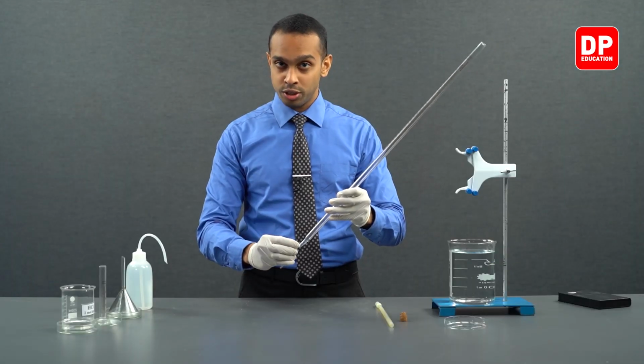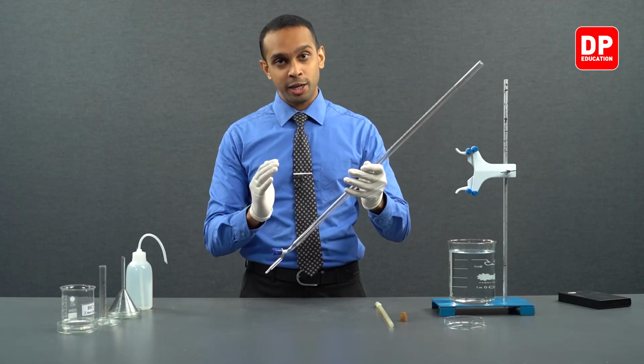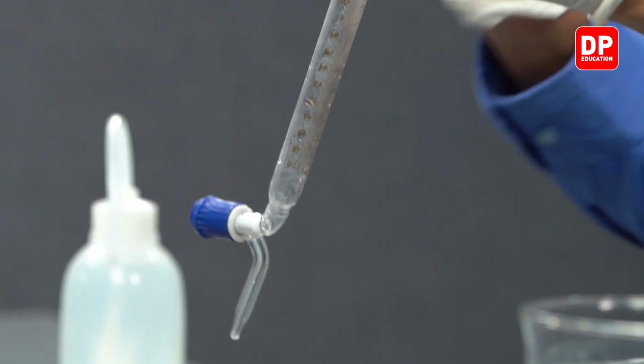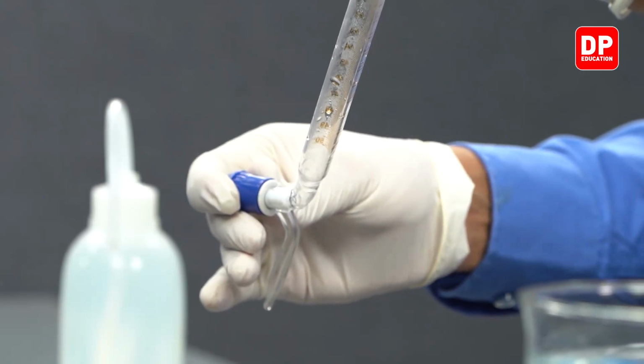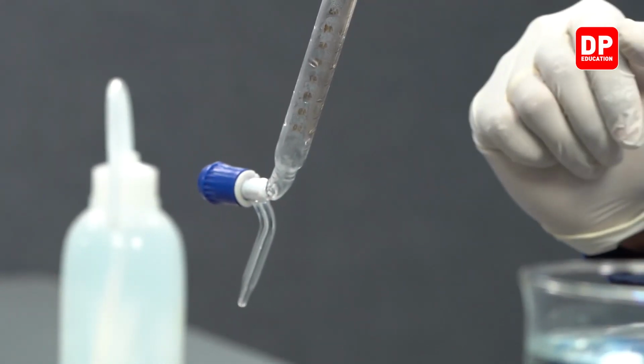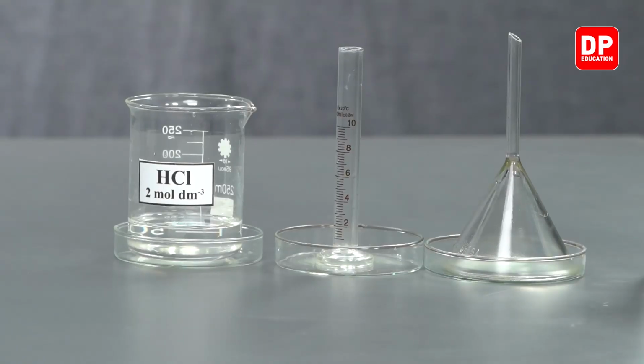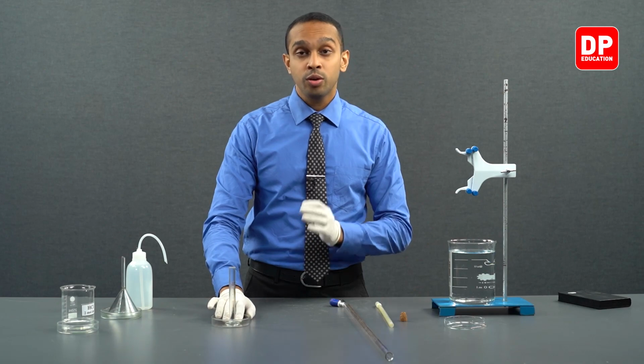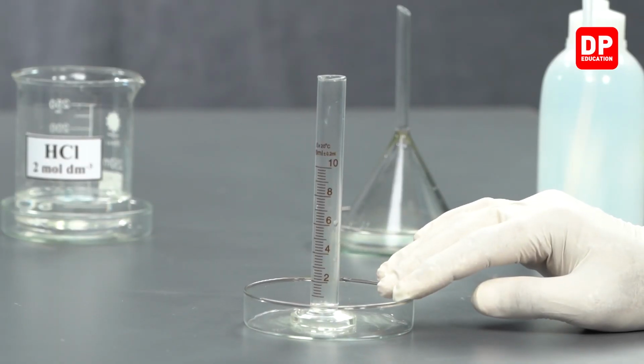So when you're handling concentrated HCl acid, make sure to not spill any HCl because it could be harmful. After ensuring that the burette is properly closed, we are going to be now adding 5 milliliters of HCl into our burette, measuring 5 milliliters of HCl with the use of our measuring cylinder.